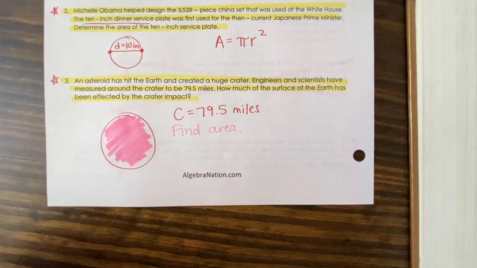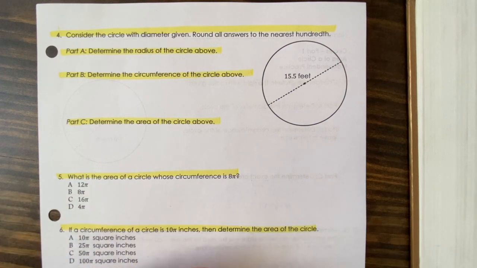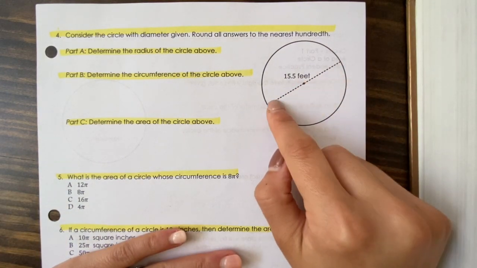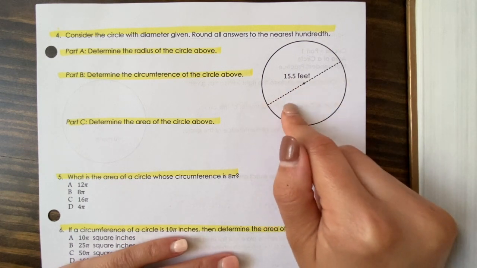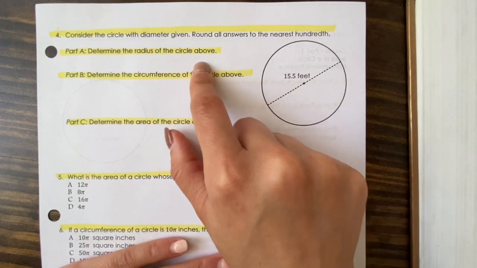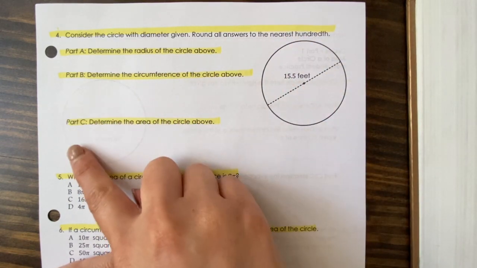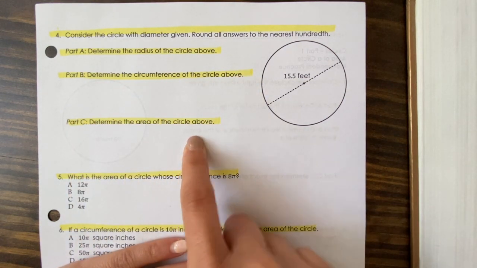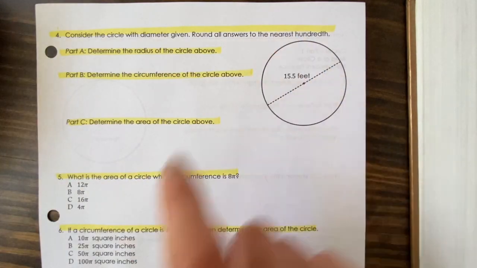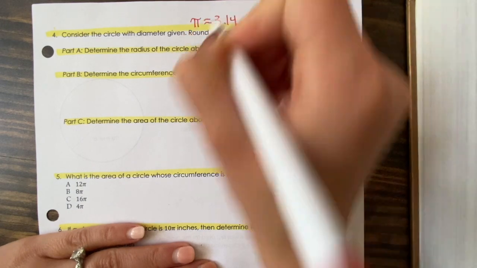All right, so let's go to the back. The back's another super duper easy one. If they give you the diameter, find the radius. Make sure that number is going to be a decimal, but don't round it. It doesn't say to round, so give me whatever decimal you get, or actually, my bad, it does say round to the nearest hundredths. Determine the circumference of the circle above, determine the area of the circle above. This time, you're going to round to the nearest hundredths. Since you're rounding, that means you're going to estimate pi as 3.14 for these.